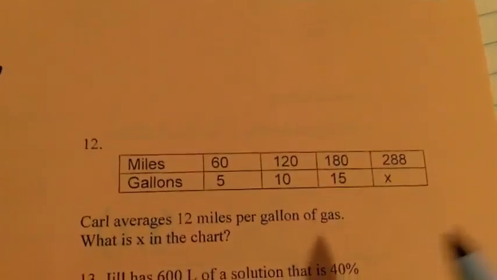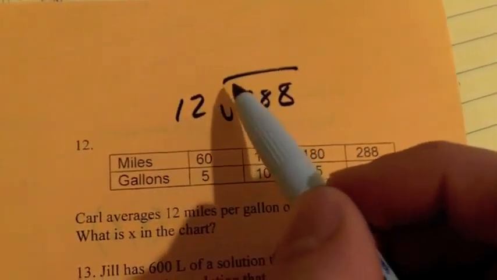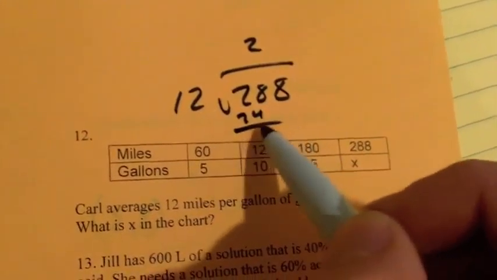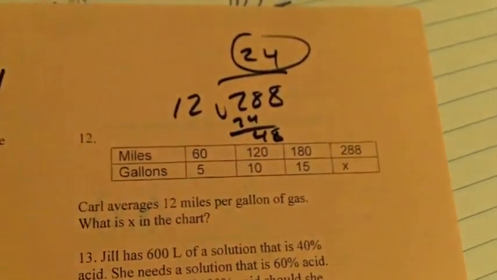Okay. 12. Carl averages 12 miles per gallon of gas. What is X in the chart? These ones are easy. If he gets 288 miles, he gets 12 miles per gallon. Divided in here, 2, 24, 48, 4, 24. Should be easy.